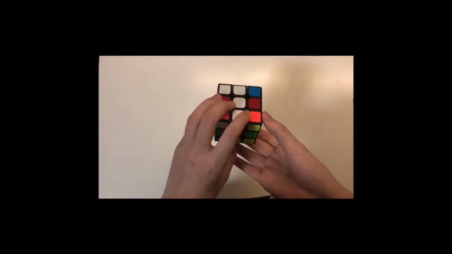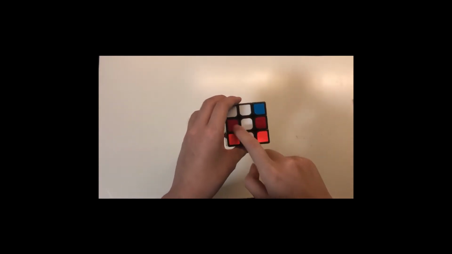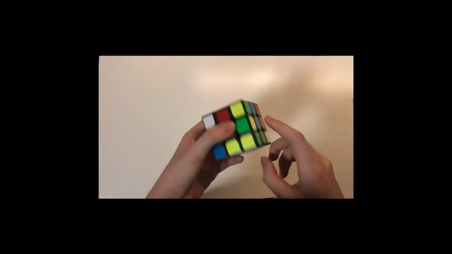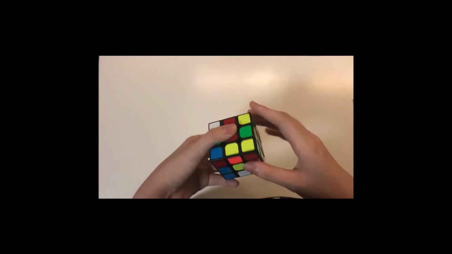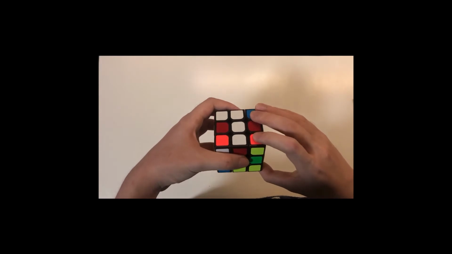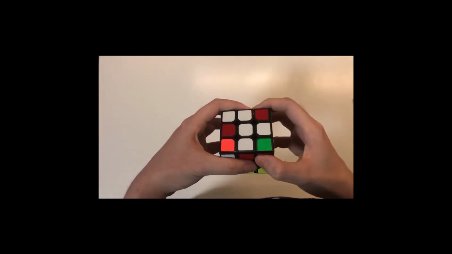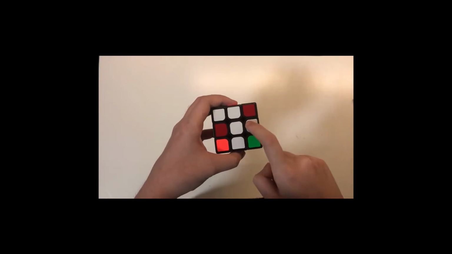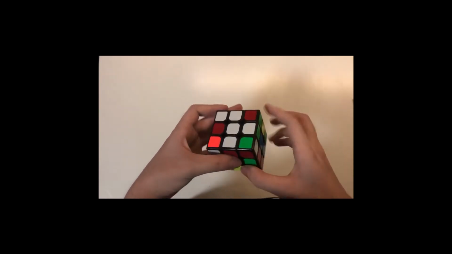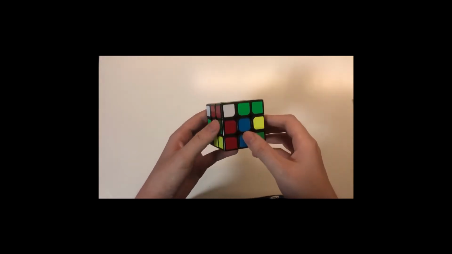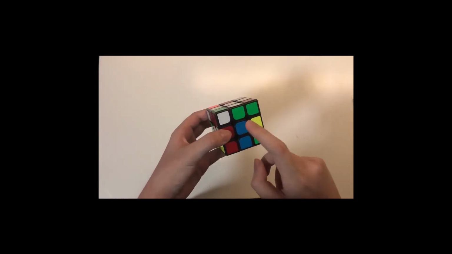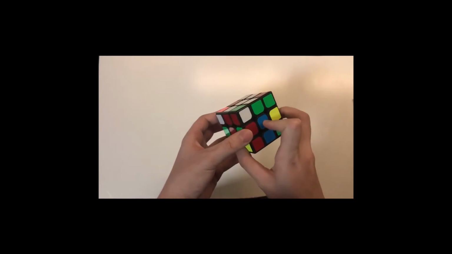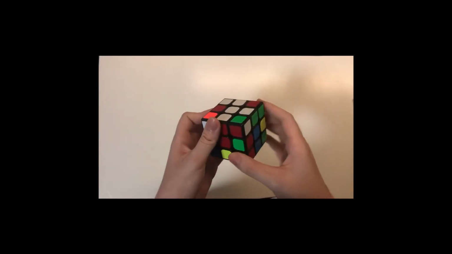This piece is right at the bottom of the white face, the top layer. So all we need to do is turn these two sides back up so the white will face the white. However, the green is not linked back to its green center. Its green center is right on the opposite side.